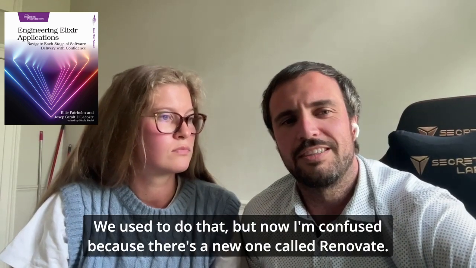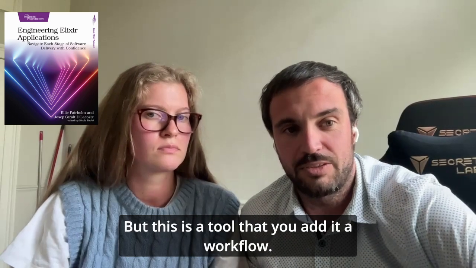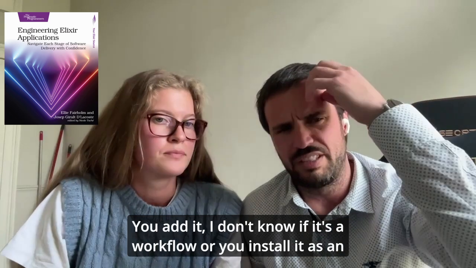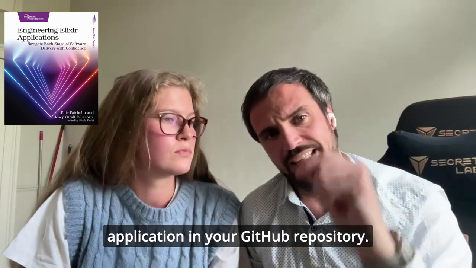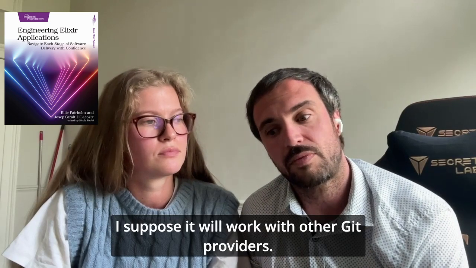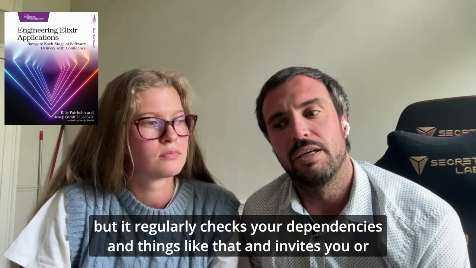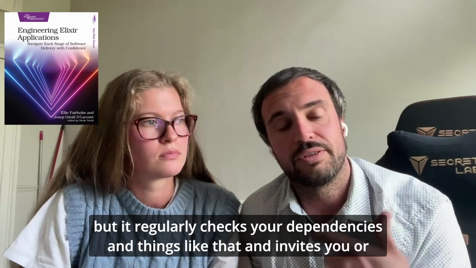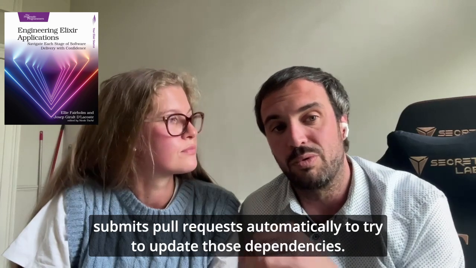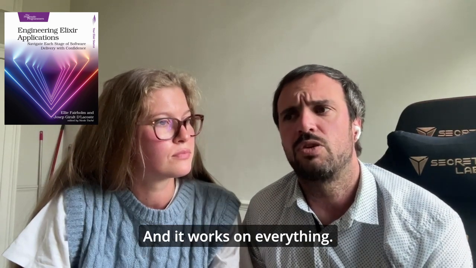Renovot. We used to do that, but now I'm confused because there's a new one called Renovate. But this is a tool that you add as a workflow. I don't know if it's a workflow or you install it as an application in your GitHub repository. I suppose it will work with other Git providers. But it regularly checks your dependencies and submits pull requests automatically to try to update those dependencies. And it works on everything.